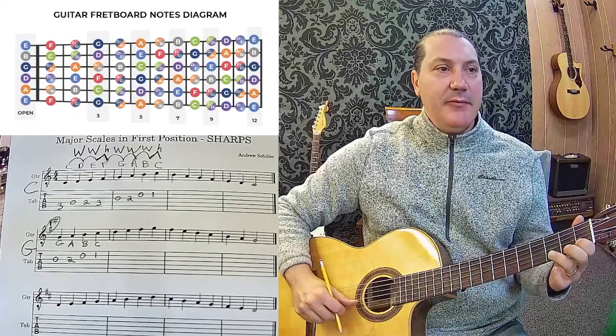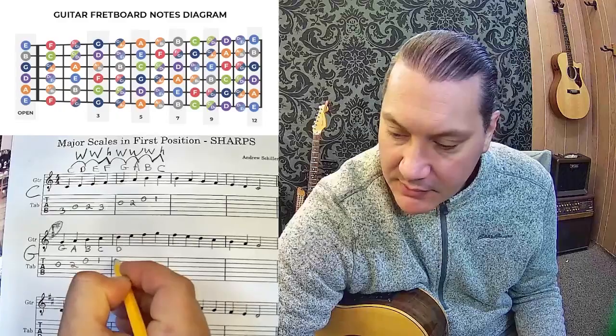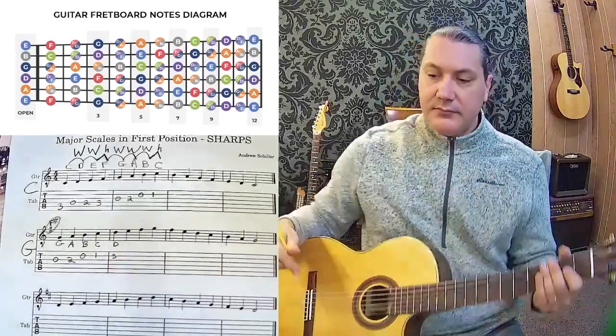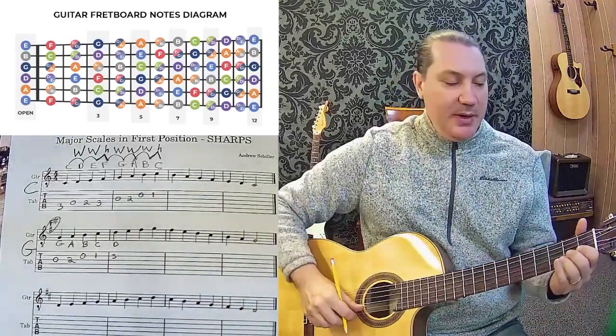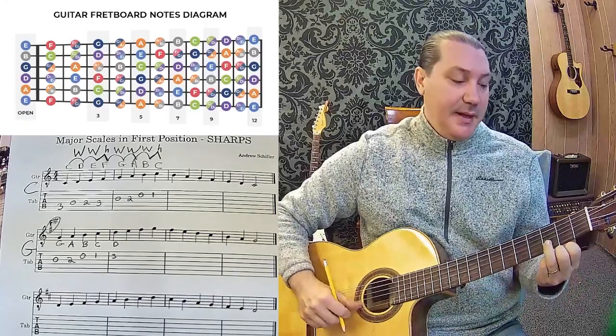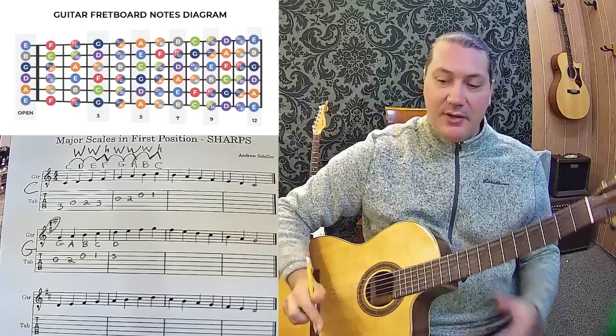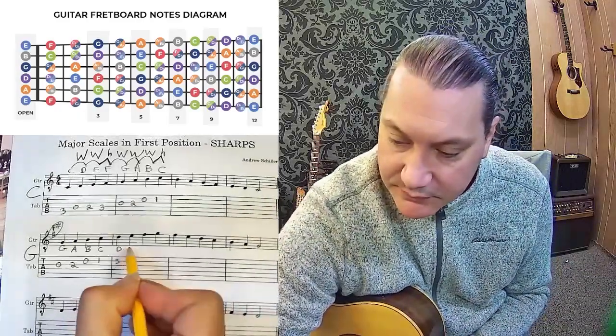What's a whole step up from C? It's D. 3rd fret, string 2. Okay, what's a whole step up from D? Well, I suppose you could slide up to the 5th fret, but we're not going to play the 5th fret. We're going to play open E.